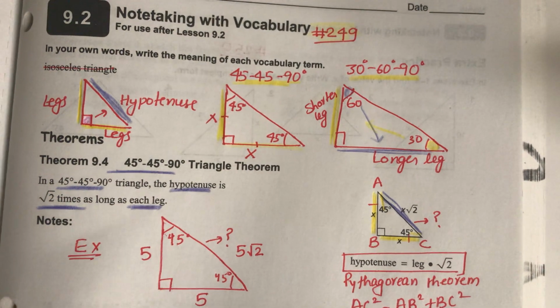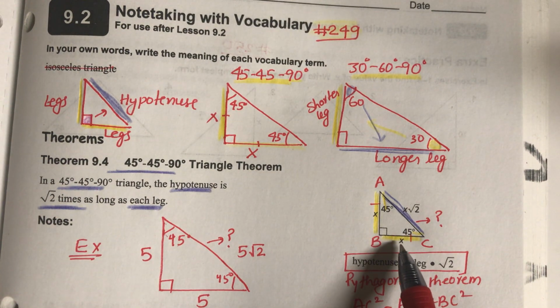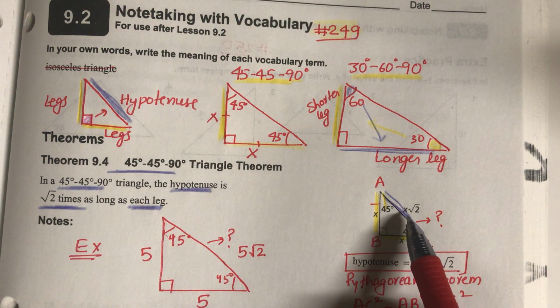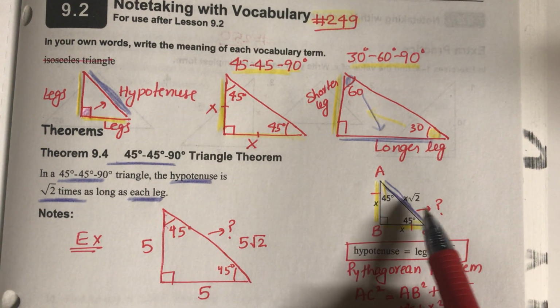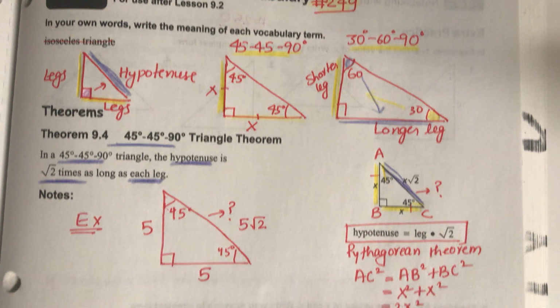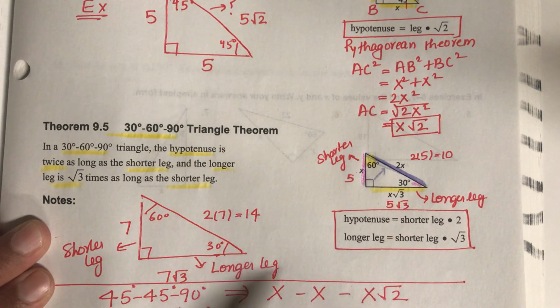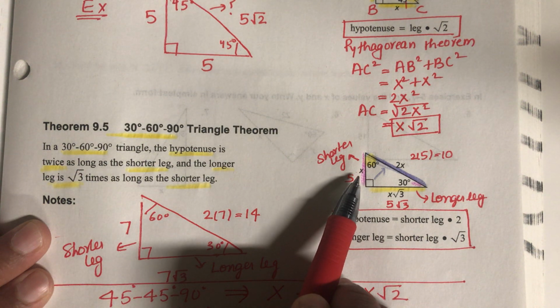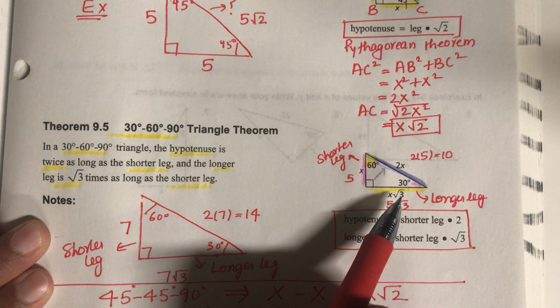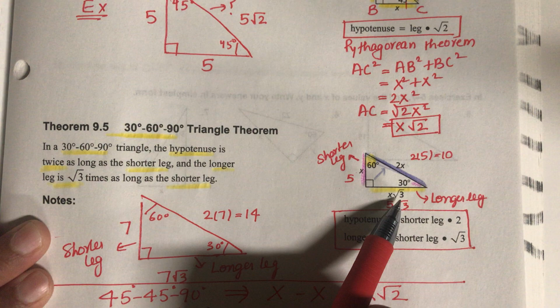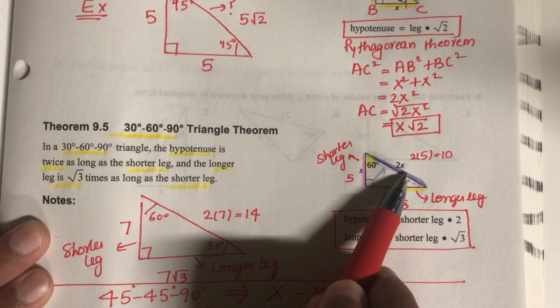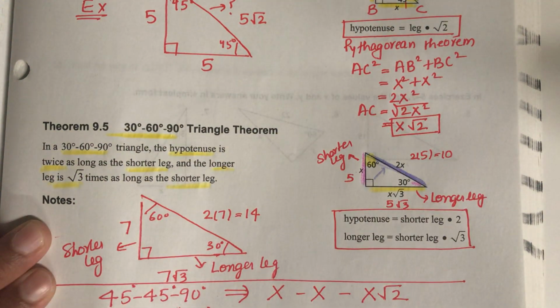One is the 45-45-90 degree triangle, and the relation between the sides: the two legs are x and x, and the hypotenuse is going to be x square root 2. That we have to remember. Another thing, if it is a 30-60-90 degree triangle, then if the shorter leg is x, then the longer leg is going to be x root 3 and the hypotenuse is 2x. So we need to keep that in mind, and then we're going to solve our problem.